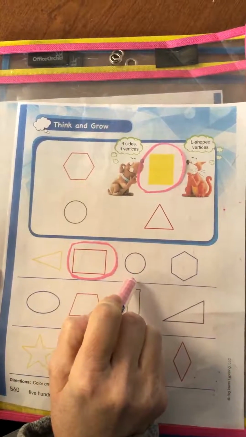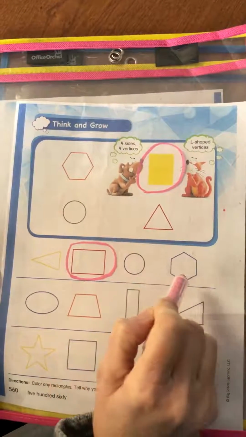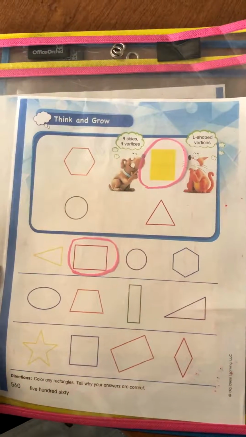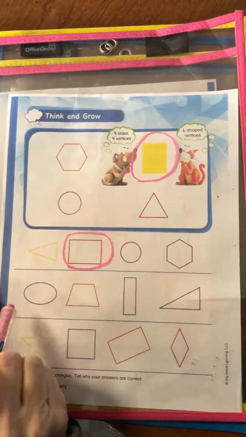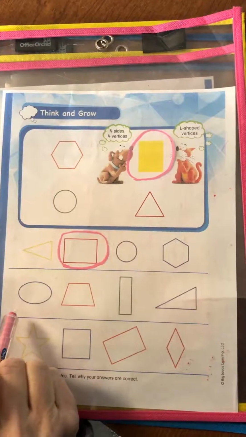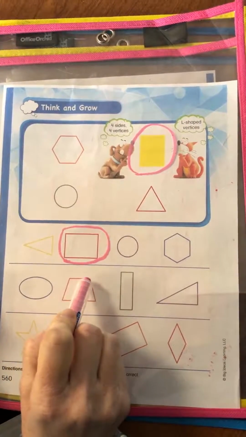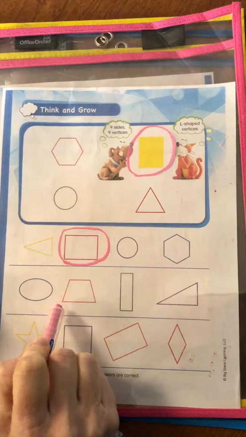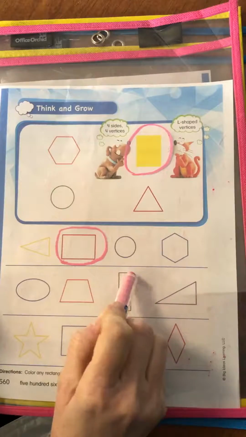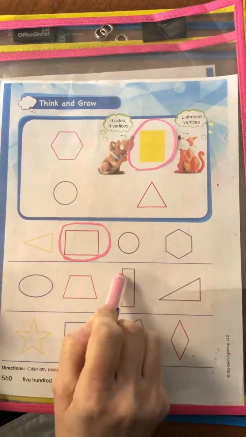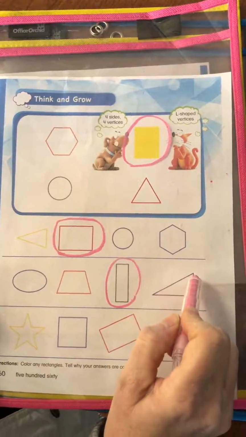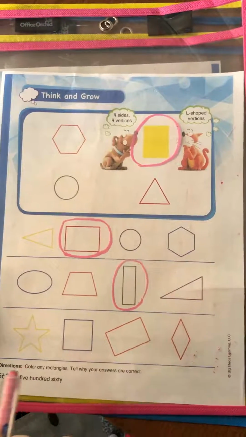Good. This one's all curvy. This is not. This one has too many sides. That one is not. Okay, go down to the next row. This is an oval. It looks like an egg. This is not a rectangle. This one does not have 4 L-shaped vertices, so it is not. This one has 4 L-shaped vertices and 4 sides. This one only has 3. It is not a rectangle.